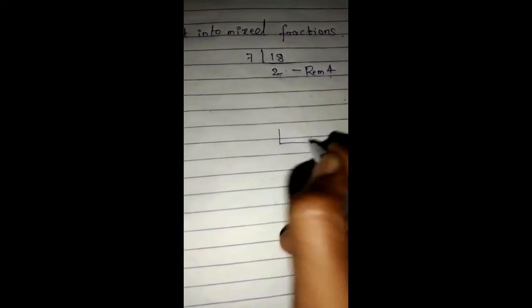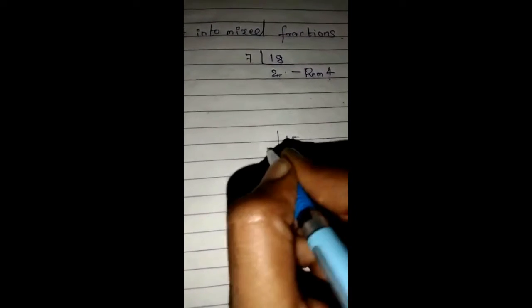The third one is 15 divided by 8. So students, what do we do? Converting into a mixed fraction, we have to divide 15 by 8.